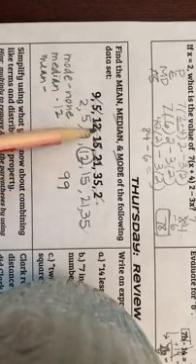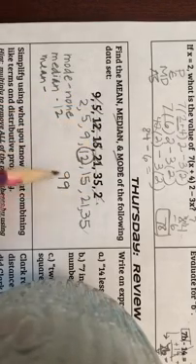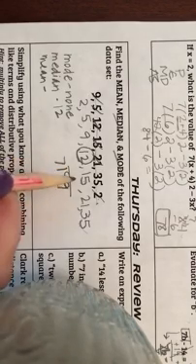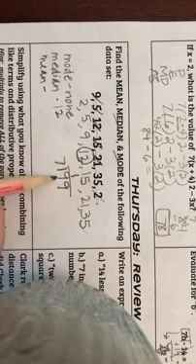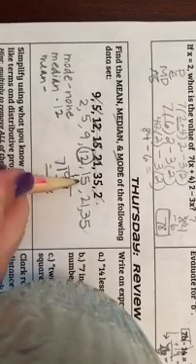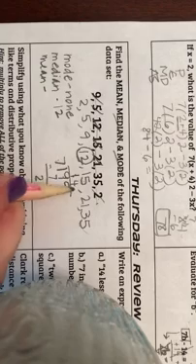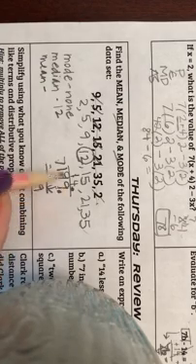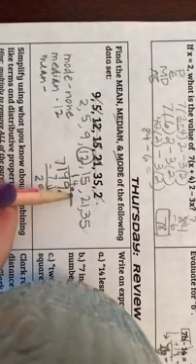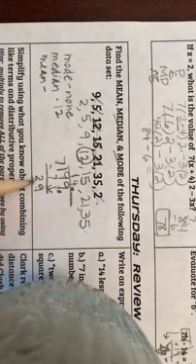Now, there's a total of 1, 2, 3, 4, 5, 6, 7 digits. So I need to take this 99, I need to divide it by 7. 7 goes into 9 one time. 1 times 7 is 7. Drop down. 9 minus 7 is 2. Bring down my 9. 7 goes into 29 4 times. I'm going to go ahead and add my decimal here because I know that I am going to probably have some tenths place and hundredths place. 4 times 7 is 28. I'm going to go ahead and drop down again.